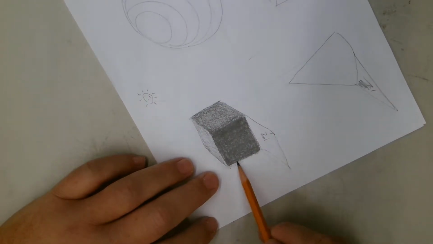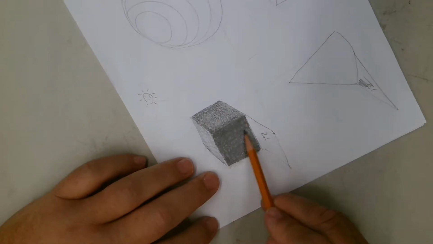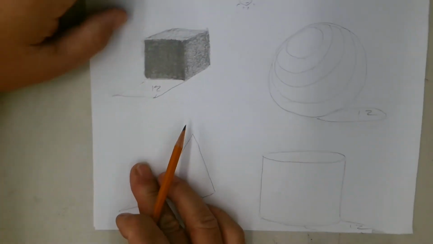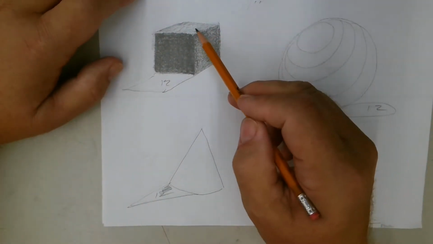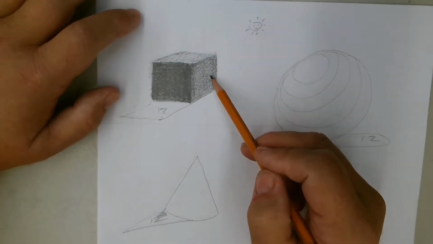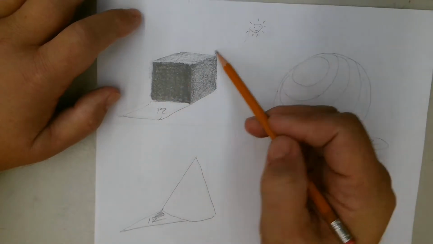I'm going to come in and sharpen up this edge so that you can definitely see that this is a different color than this. Alright, there's our 4 colors. The sun is shining on the top of the box. There's our happy sun. It's not getting as much sun on the side of the box, and this is the furthest away, and it's in the shadow.